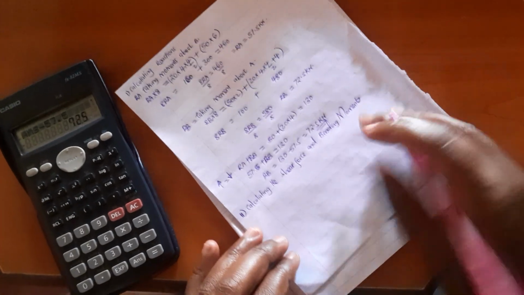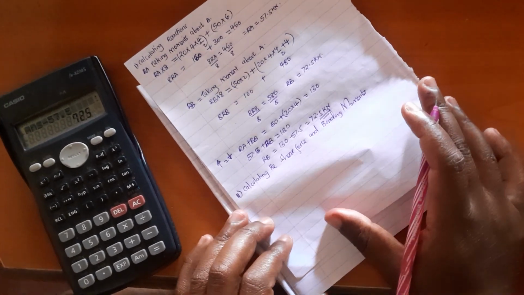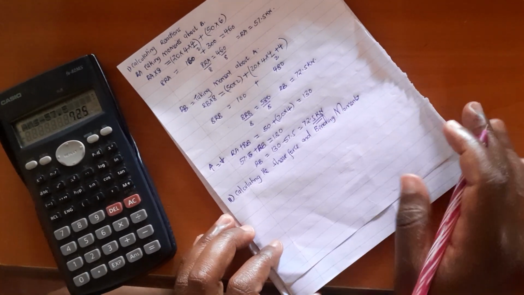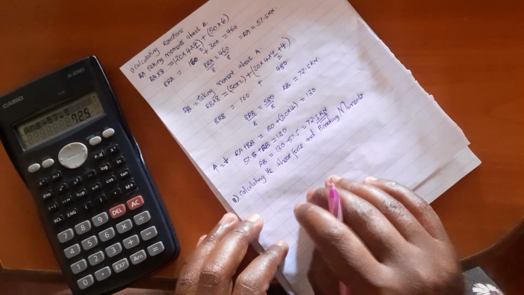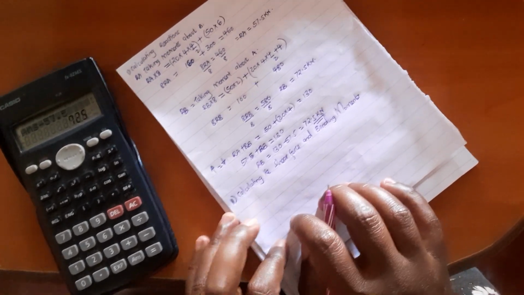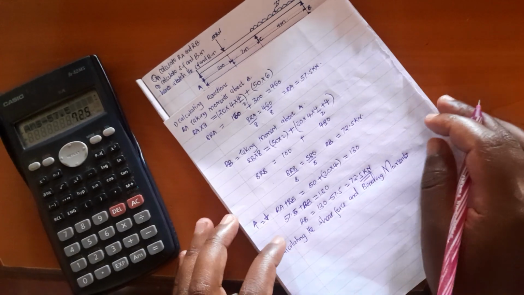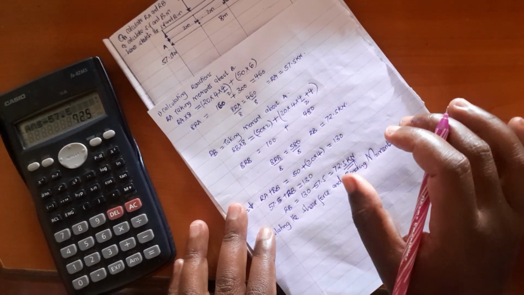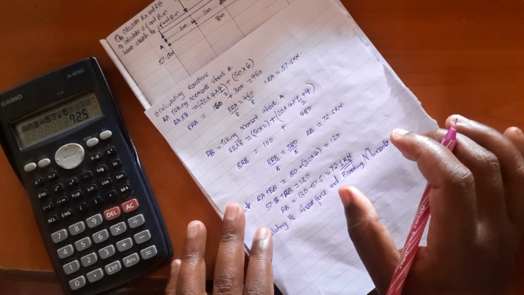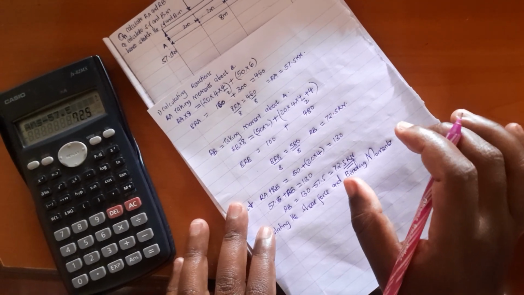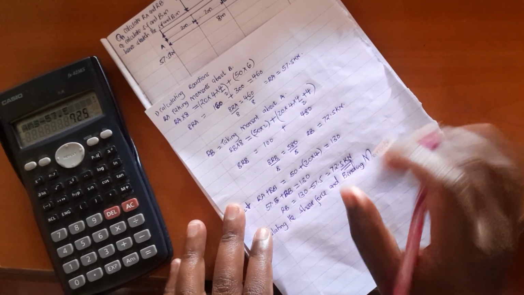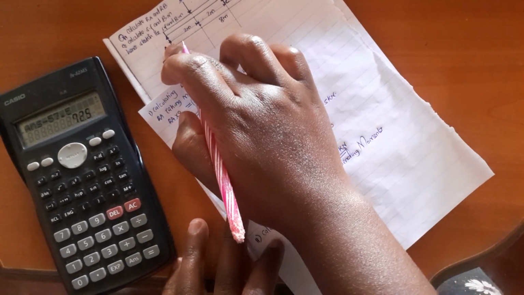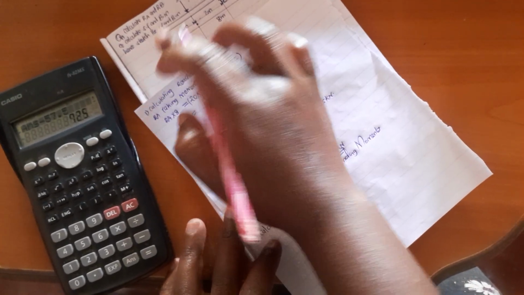Okay, so for this we have to calculate, so we need to know how to calculate this. For this beam, we just need to have a beam so that we can go step by step and be able to calculate the shear forces. So shear forces at A, just left.